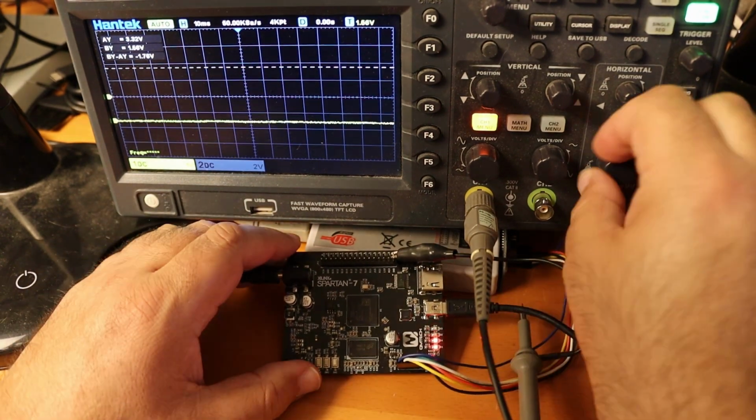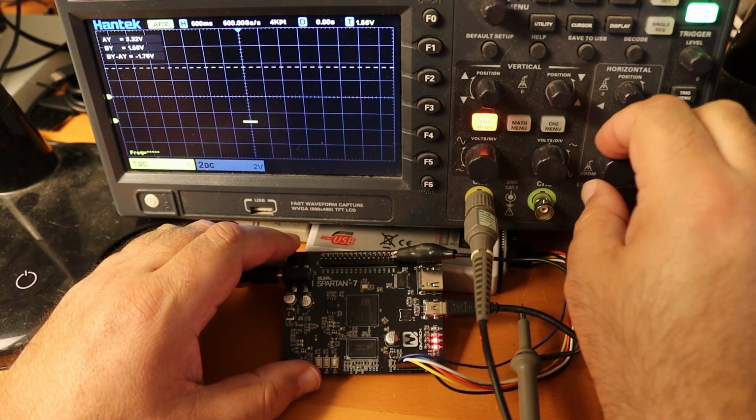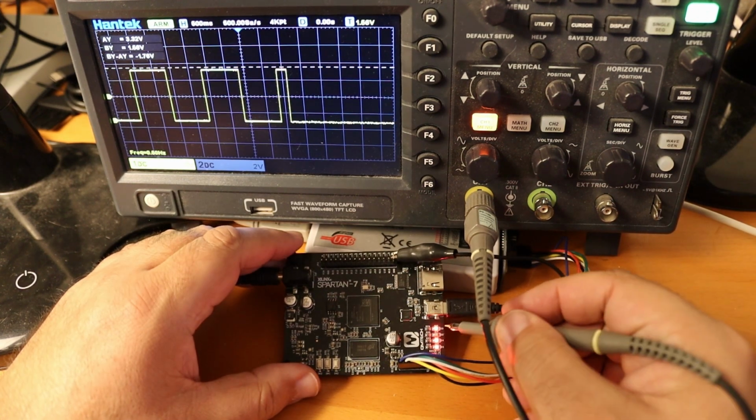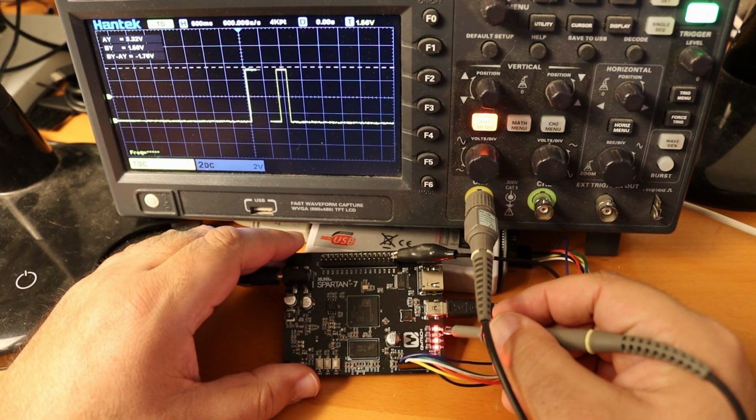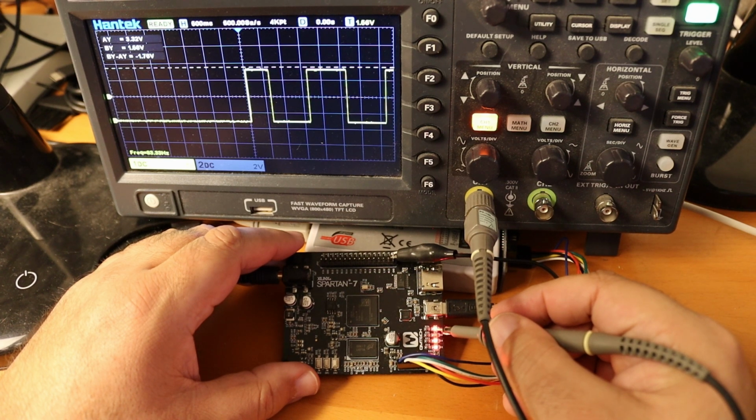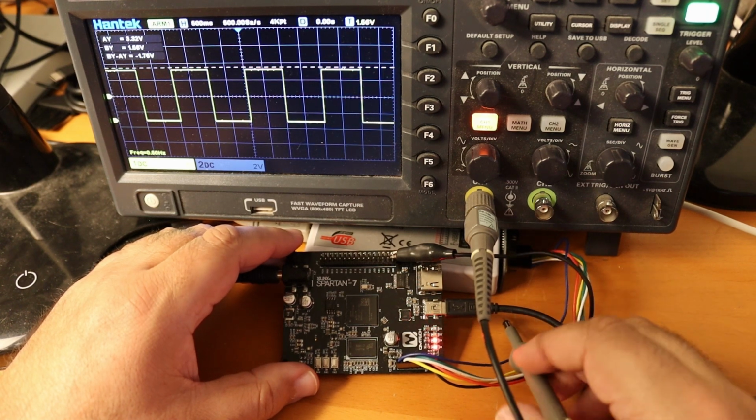Except there's a problem. The LED is blinking too slowly. Instead of blinking at 1 Hz, it's blinking at half a hertz. Instead of turning on and off every second, it's on for a second and then off for a second. The reason for that is we got our math wrong. Our input clock runs at 50 MHz.